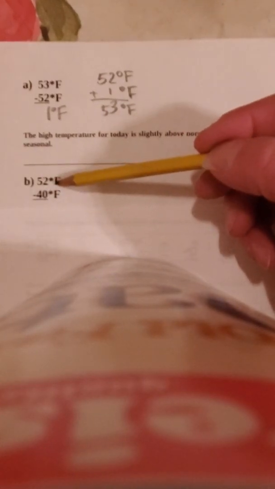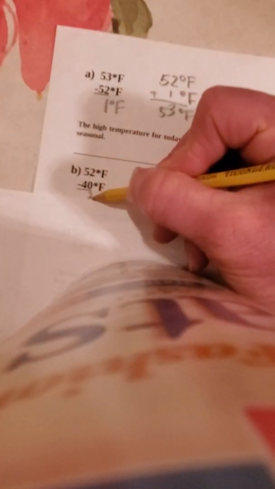And now we're going to move on to today's low. Today's low is 52 degrees Fahrenheit. The norm is 40 degrees Fahrenheit. So let's see how it compares. Let's subtract: 12 degrees Fahrenheit, and then we're going to check. 40 plus 12 is 52 degrees Fahrenheit.